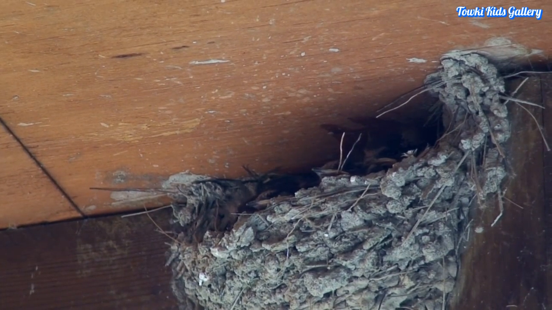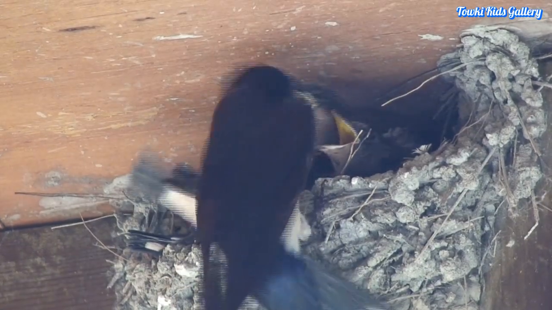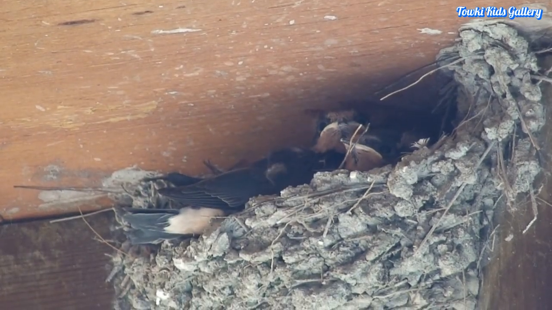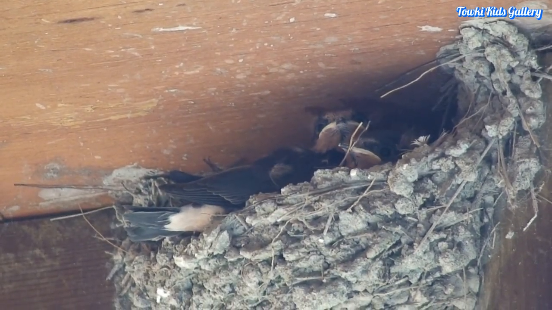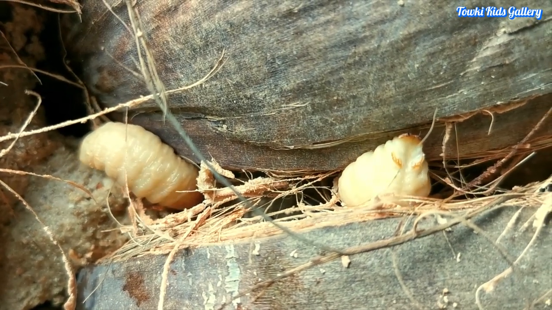How long do hornbill chicks stay in the nest before they can fly? What is the role of both parents in raising hornbill chicks? How do hornbill chicks develop their distinctive beaks? How many eggs do hornbills typically lay in one breeding season?